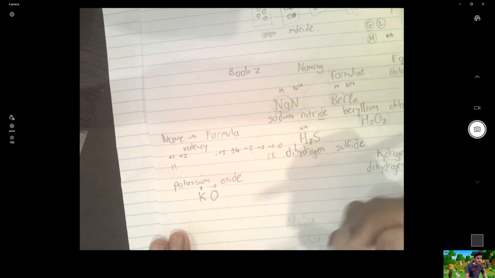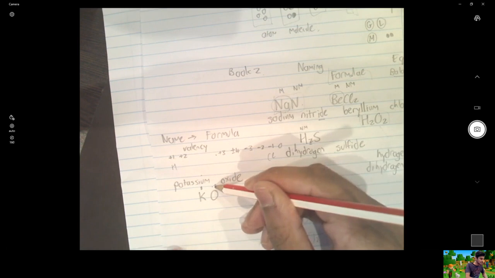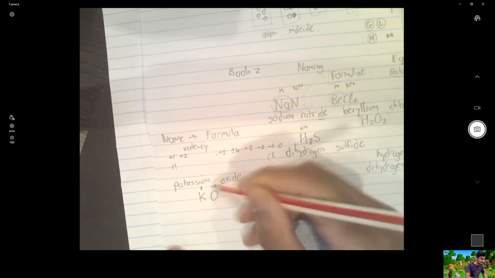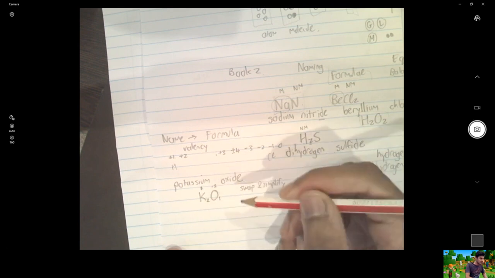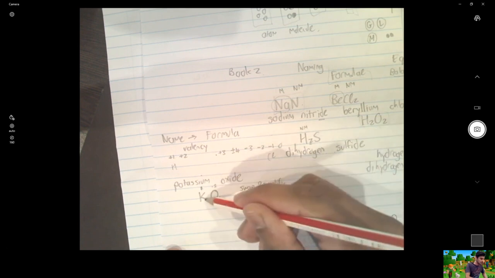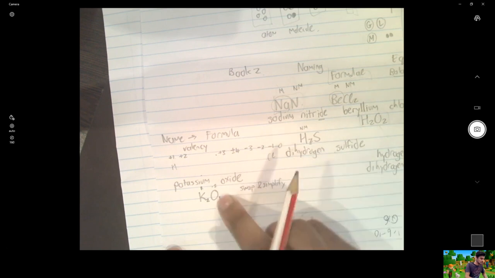And the shortest way to determine these formulae is to just remember this, what I call the swap and simplify method. In this case, we're just going to swap the valencies. This one goes here, this 2 goes here, and my formula is just K2O. The 1 does not need to be written, but you can if you want to.